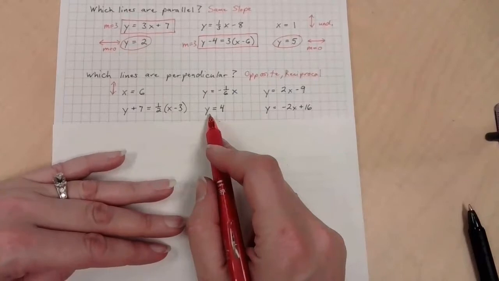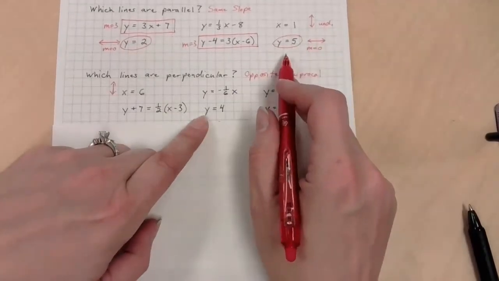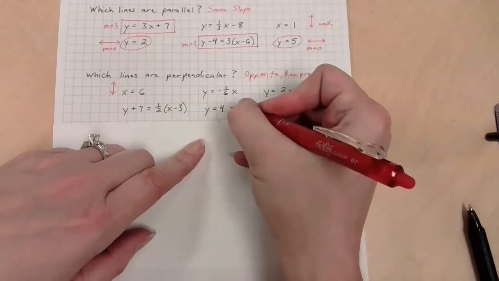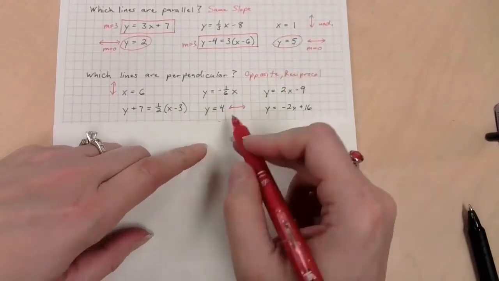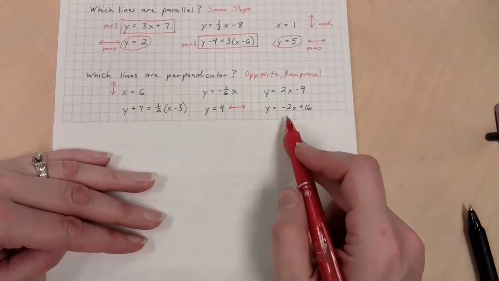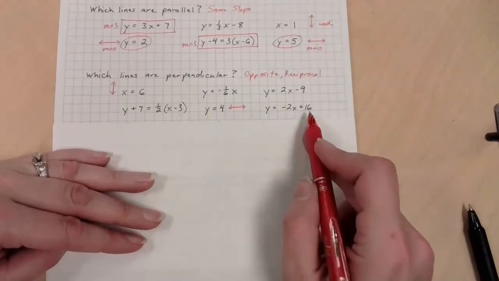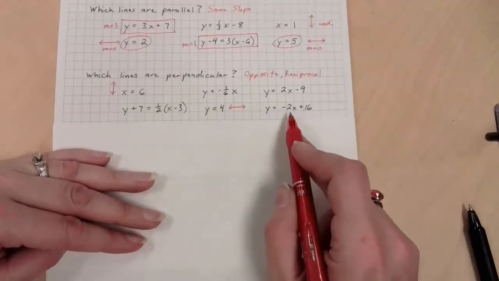Y equals 4. What do we know about this one? Y equals 4. That looks kind of like this guy, right? So this was horizontal. So I'm going to make a note of that one. That one's horizontal. We'll come back to that. What about this one here? Y equals, again, mx plus b. This is my slope, the -2.